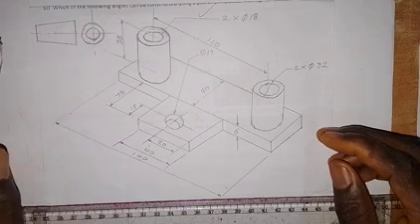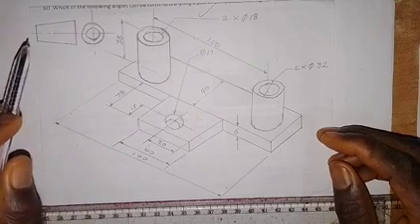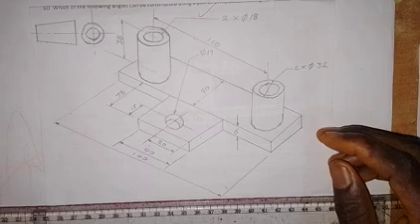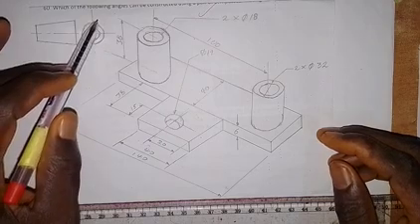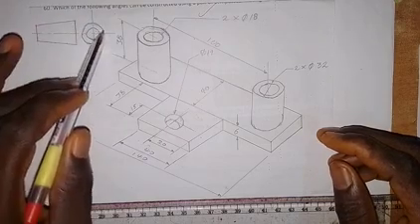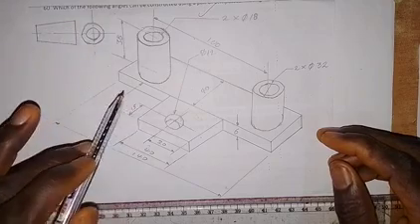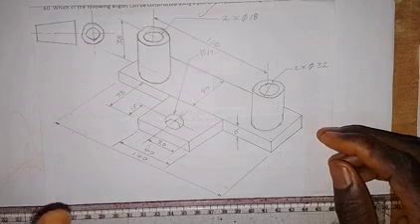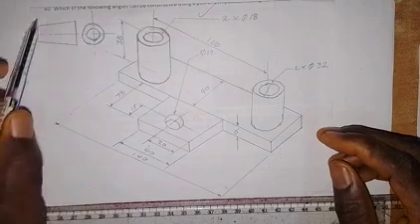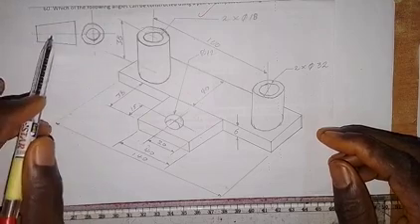Even if it is not stated in writing that the views should be produced in first angle projection, when you see a symbol like this, it means the orthographic views are to be produced in first angle projection. That is what this symbol means here.